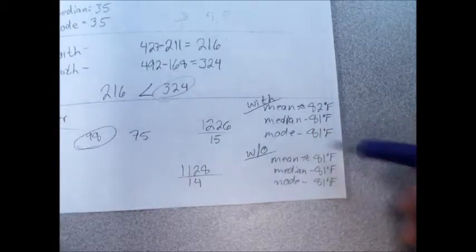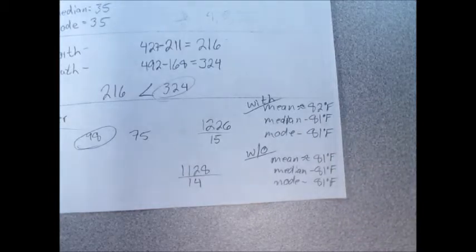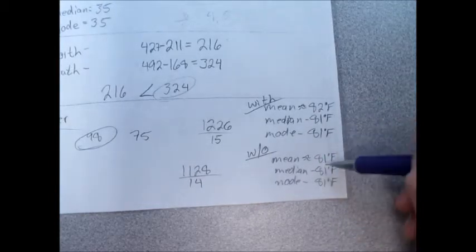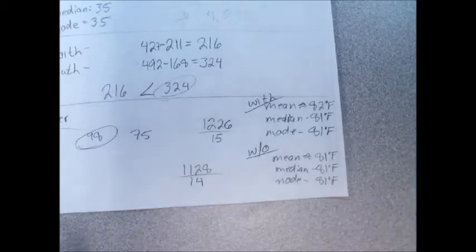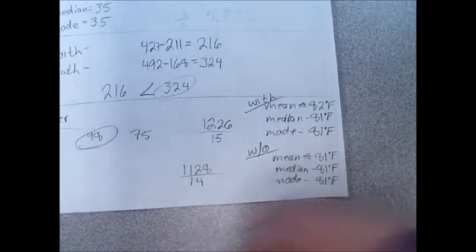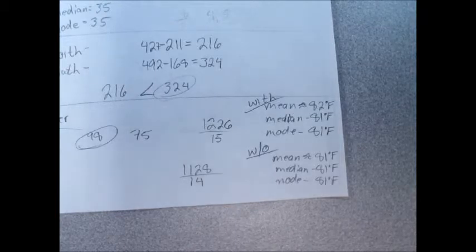The median and mode did what? They stayed the same. So in words, you would say the value of the outlier raised the mean by 1 degree. And then you could say that the median and mode remain the same. Okay? Any questions on how to write that in words?